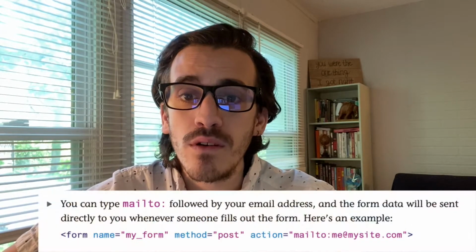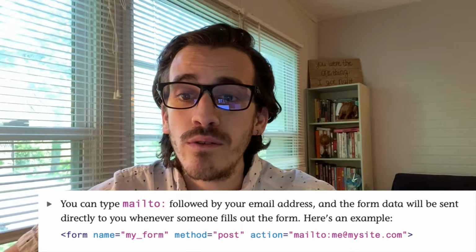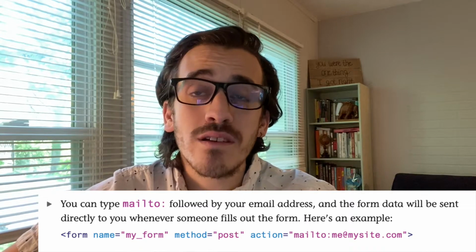Or you can type mailto, followed by your email address, and the form data will be sent directly to wherever someone fills out the form. For example, you can look in your book and it shows you form, method post, action, mailto, and then the email address. This approach is completely dependent on the user's computer being properly configured with an email client. So people accessing your site from a public computer without an email client won't be able to do this.